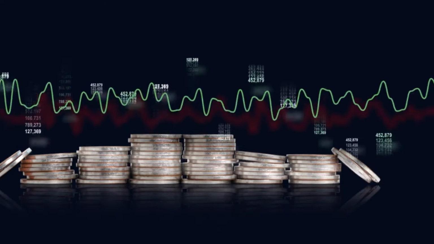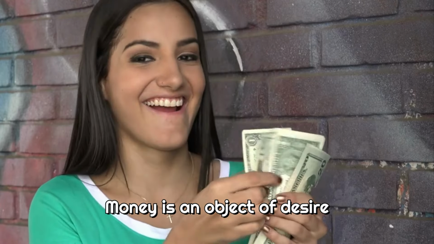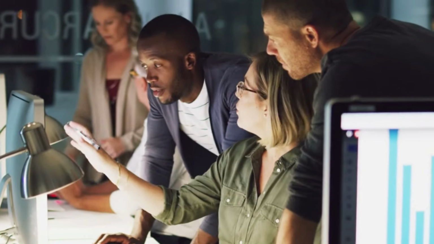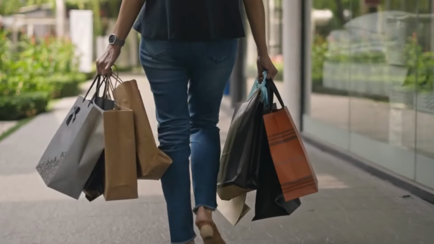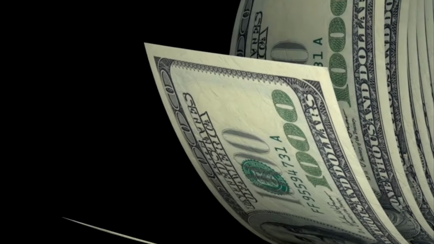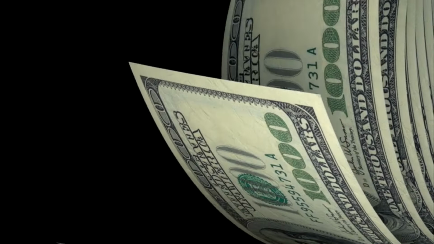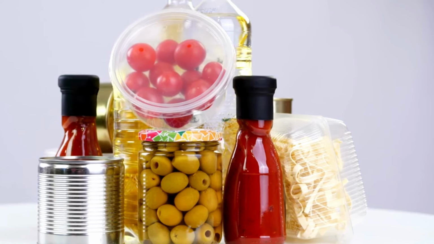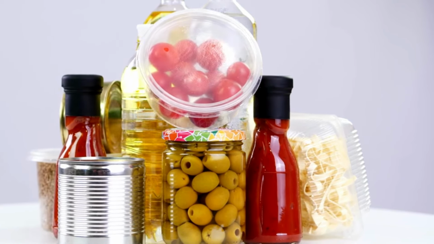value through price. Money is an object of desire. Efforts are made to obtain it not for its own sake, but for the goods it can purchase. The value of money, then, is the quantity of goods in general that will be exchanged for one unit of money. The value of money is its purchasing power, the quantity of goods and services it can purchase.